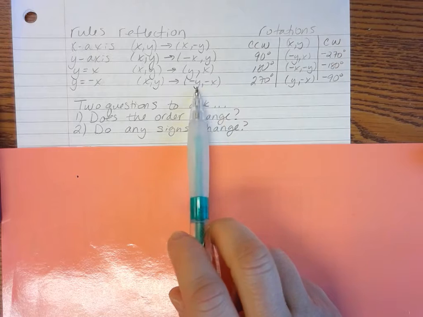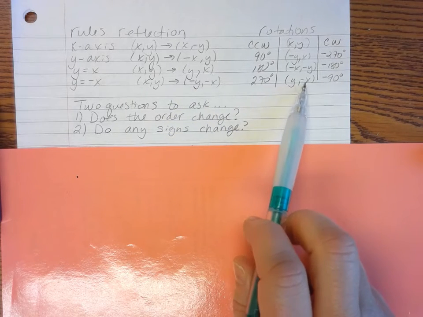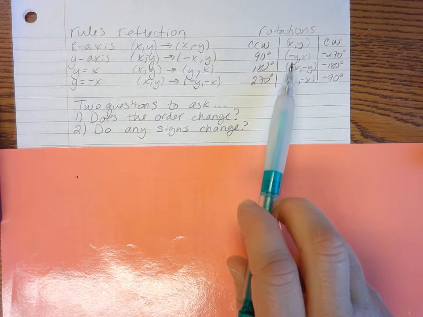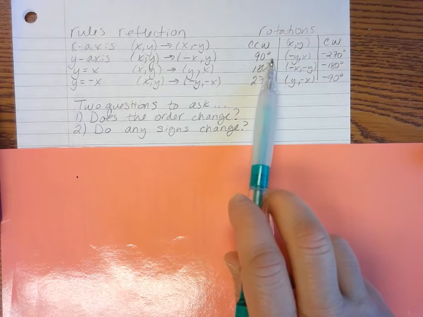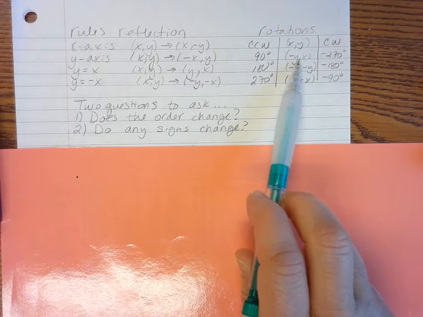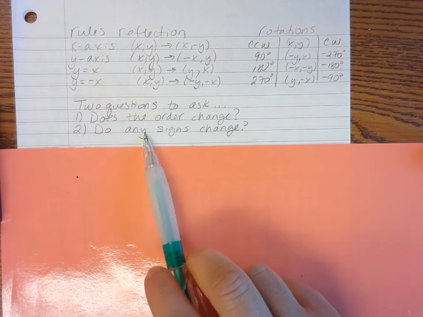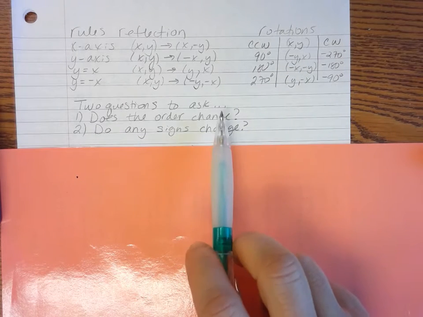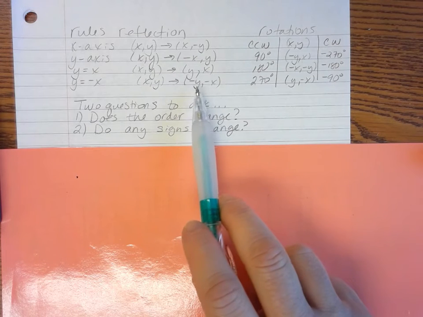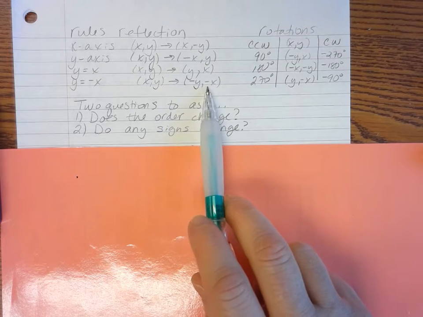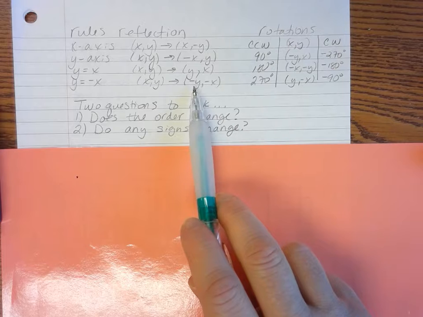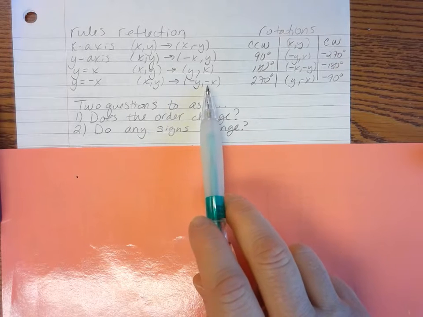This one we would change the order, again because y is first. Same thing over here, y is first here, so we would change the order. Y is first for 90 degrees counterclockwise, so we would change the order. The second question, do we change any signs, has to do with these negatives in here. And these negatives really mean the opposite of. So we're not making the number negative, we're making it the opposite of what it already is.